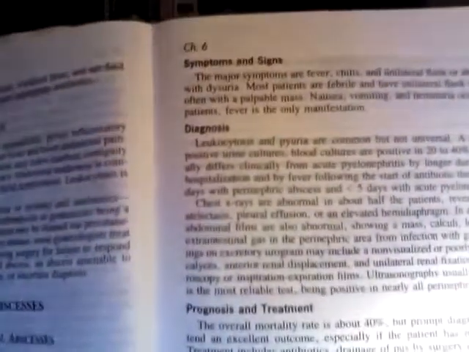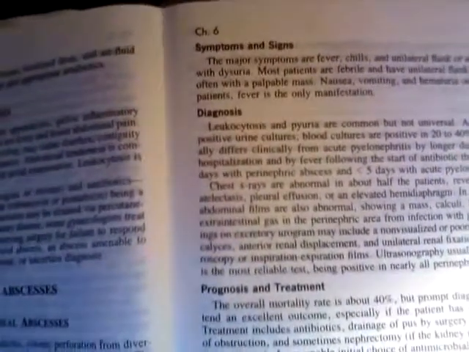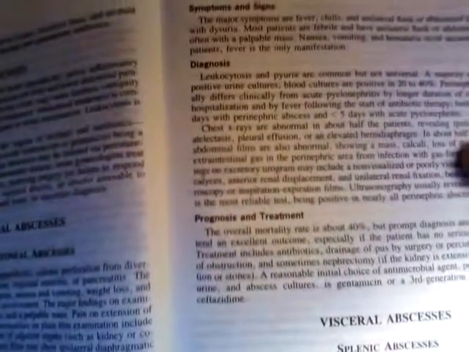They cover anti-infective drugs and abscesses, retroperitoneal abscesses, anterior retroperitoneal abscesses. And as I said, they break it down, which is real good, into symptoms and signs, diagnosis, prognosis, and treatment, and etiology. They give you the etiology of the visceral abscess, and then the symptoms and the signs.